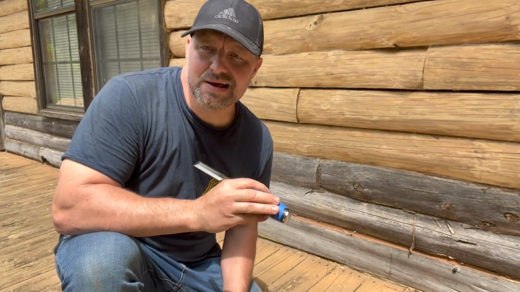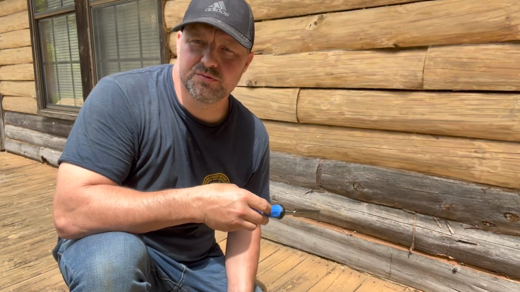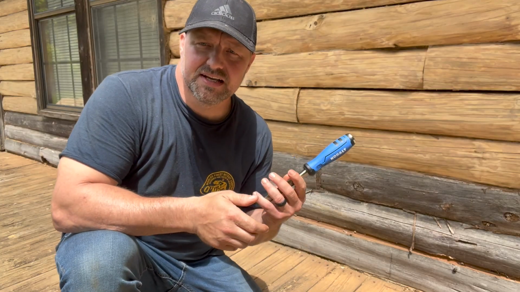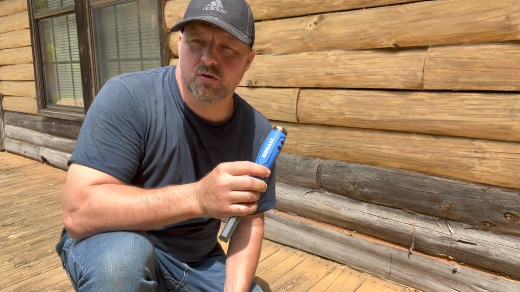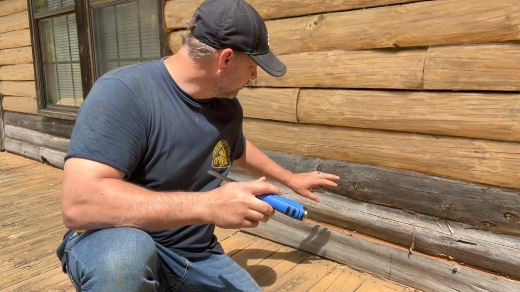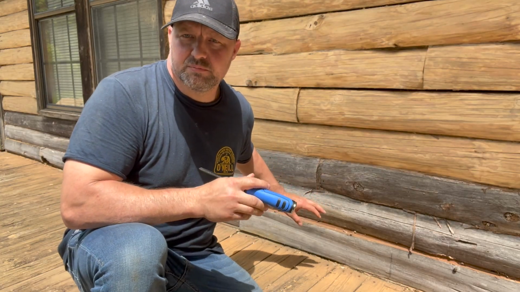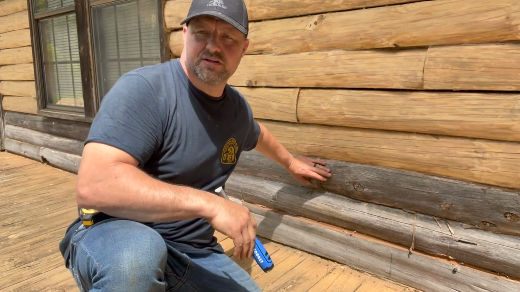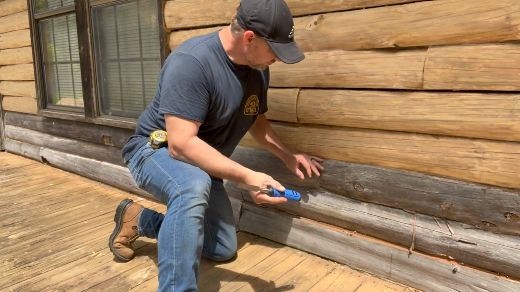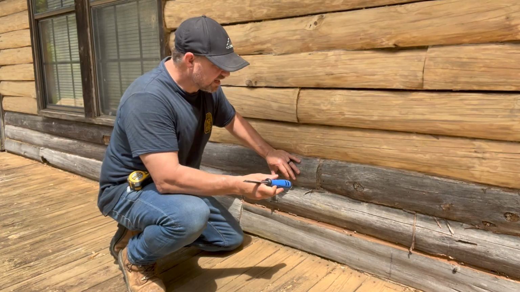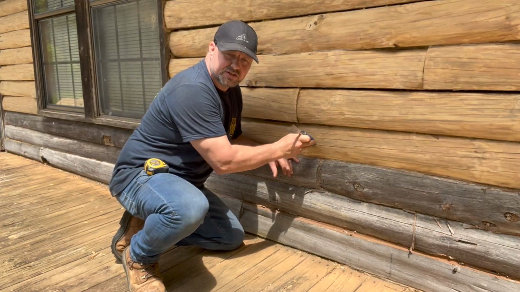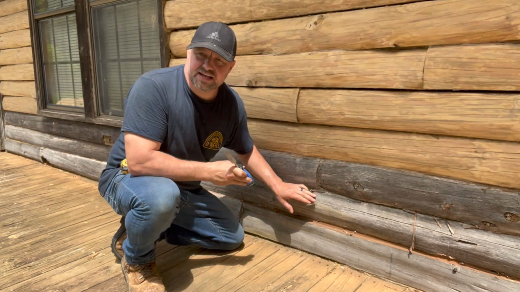When I'm investigating an area that I think there may be decay in, I will typically tap on the logs and listen for a sound difference. I'll take something hard metal, like this chisel. So right here, I know that there's decay, but hopefully you can hear it in the video here. If I tap on a log that I know is not decayed, you can hear that sound. I know this has decay in it.